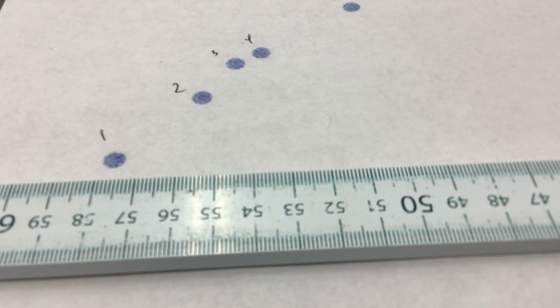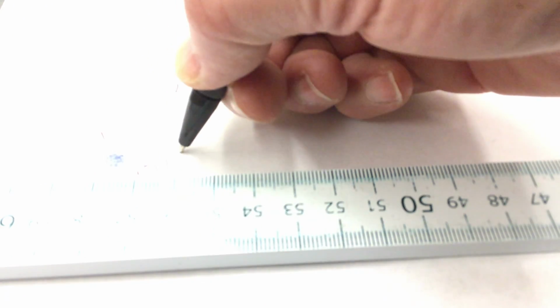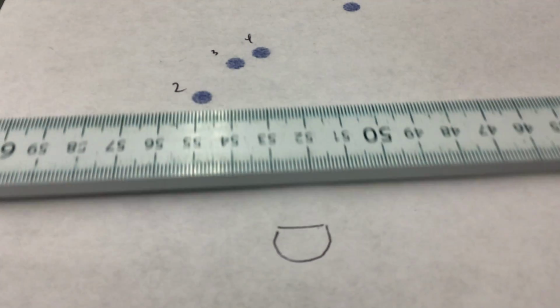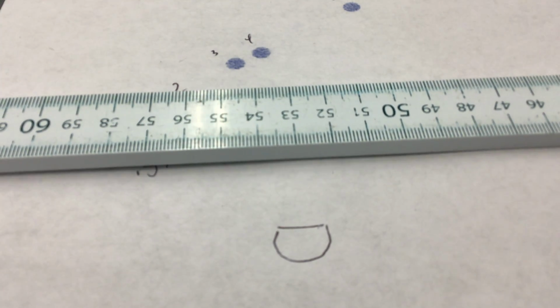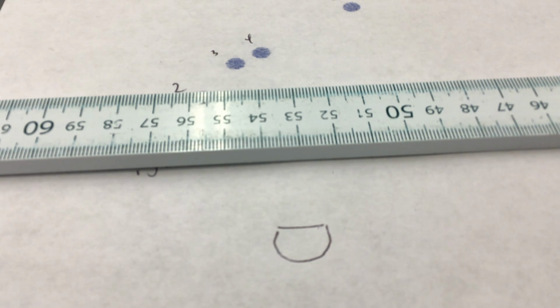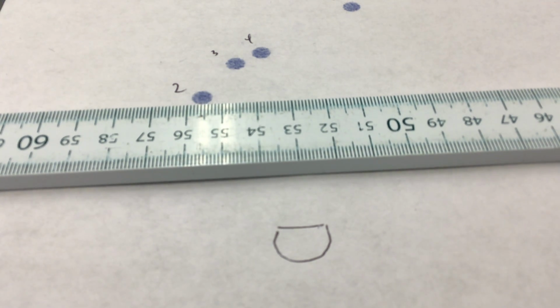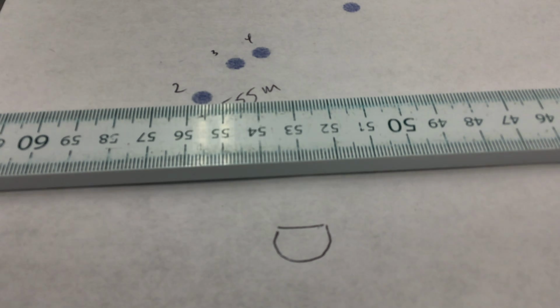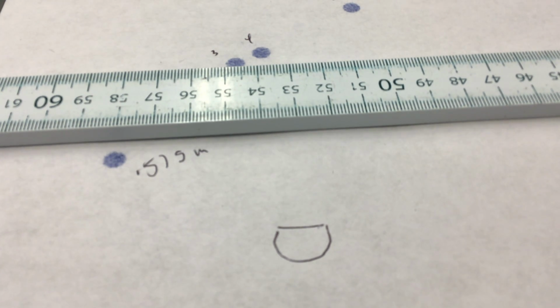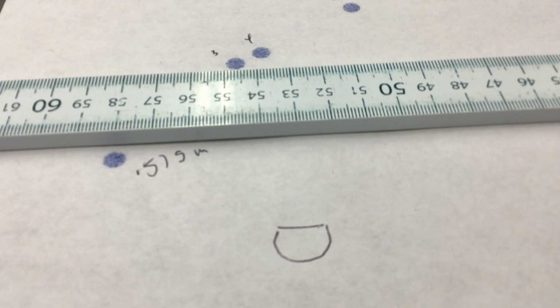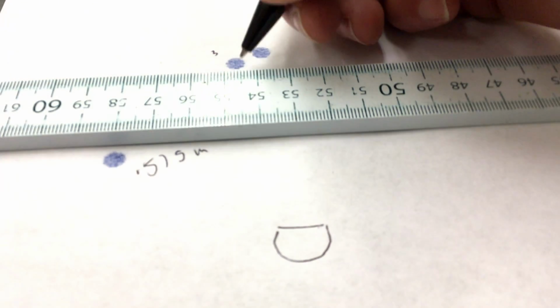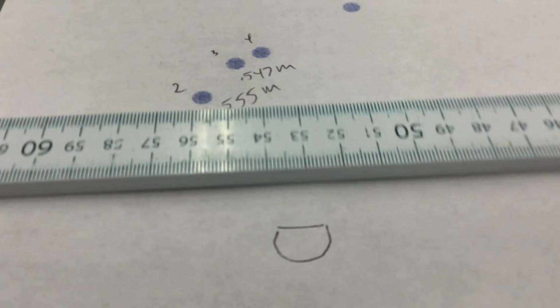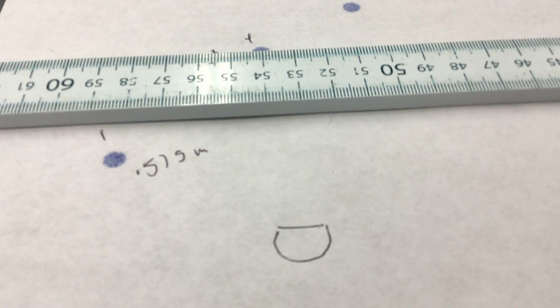So now what we're going to do is measure the cross components, the Y components. So this looks like it's 57.5, right? Or 0.575 meters. Point number 2. Oh wait a minute, you can't see that. 0.555. 0.555 meters. 55.5 centimeters. Here's number 3. That's a little more than 54.5. 0.547. 0.547 meters. Number 4.